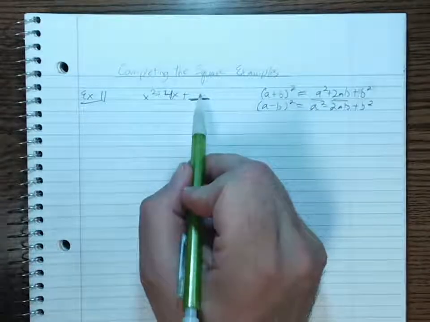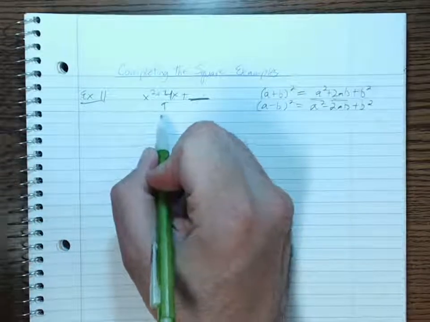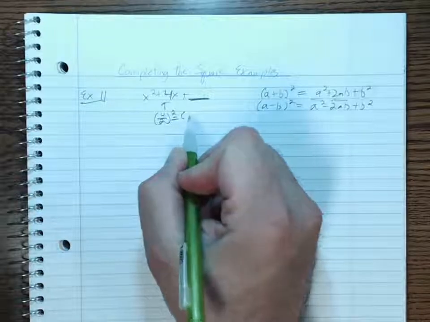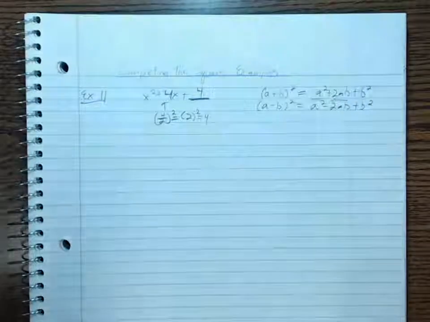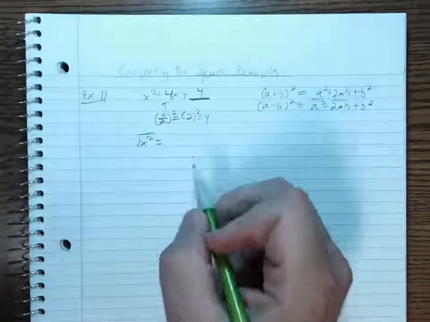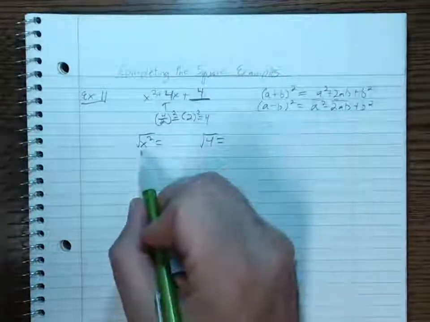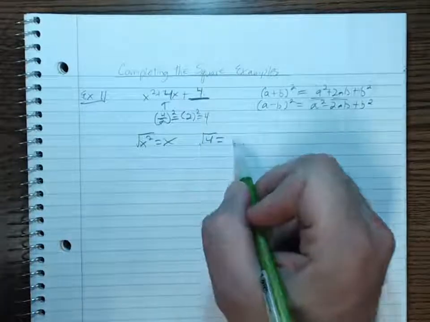So what goes here? Well, to figure that out, we're going to start with this number. We're going to take that number, divide it by 2, and square it. 4 divided by 2 is 2. 2 squared is 4. Now, how do I factor that? I need to find the square root of the first term and the square root of the last term. The first term is x squared. The square root of that is x. The last term is 4. The square root of that is 2.